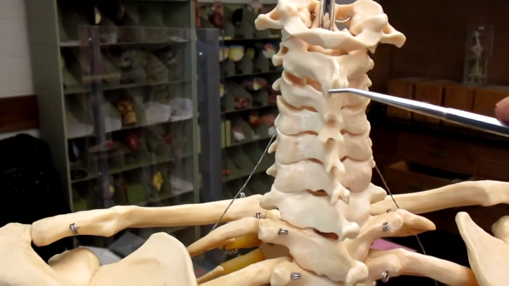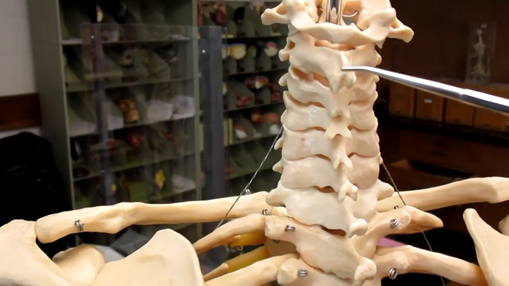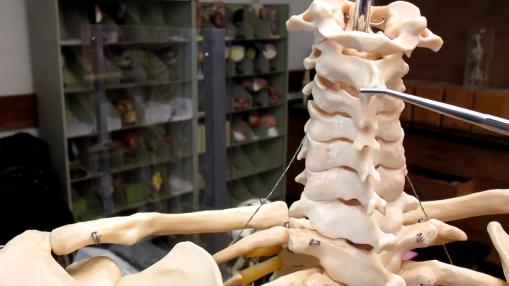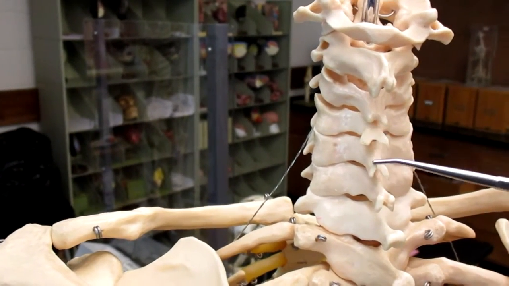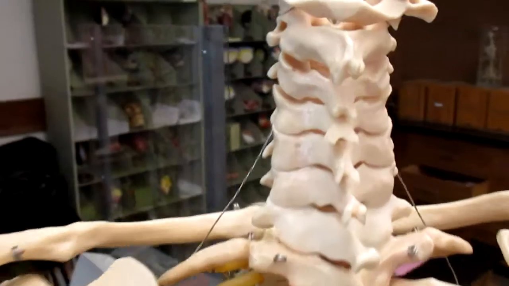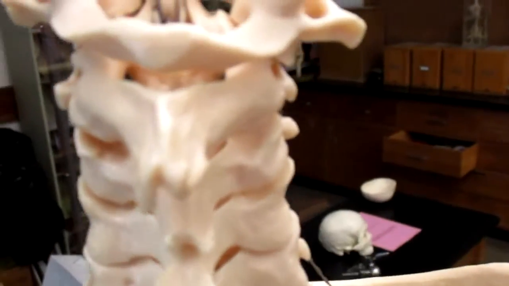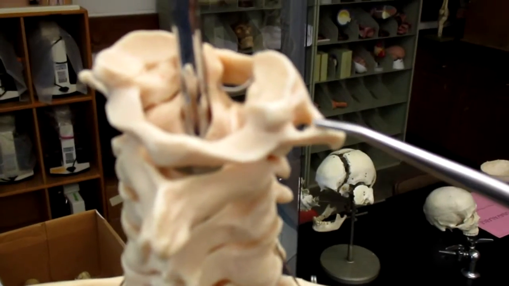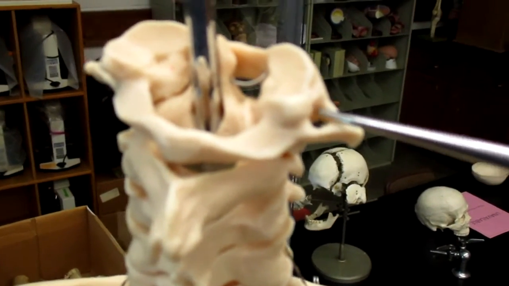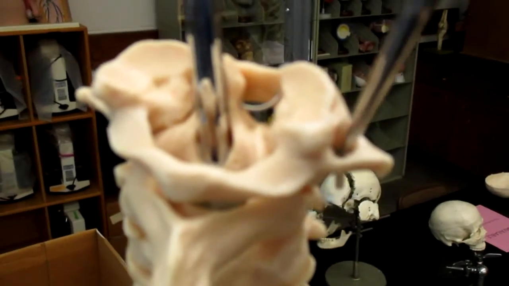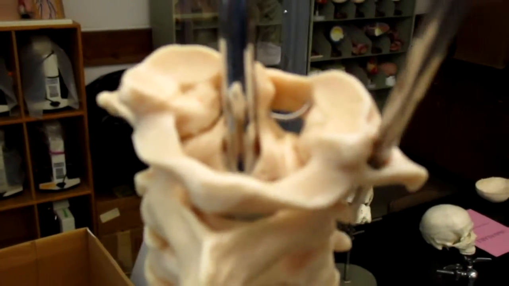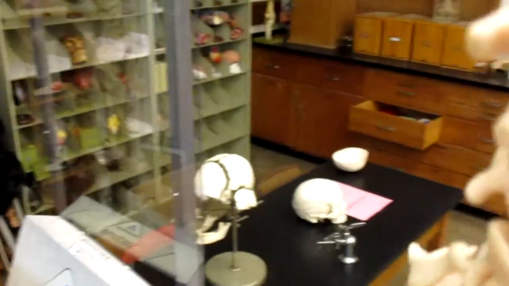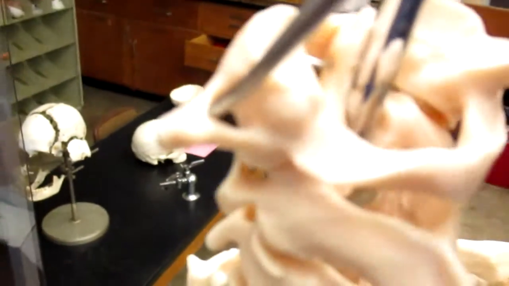You can see the transverse process right here. Excuse me, keep on saying the wrong thing. The spinous process right here, right here, right here, right here. Spinous process. And then we have the transverse process for the first cervical vertebrae right here. Notice that you have transverse foramen right here, as well as right here.